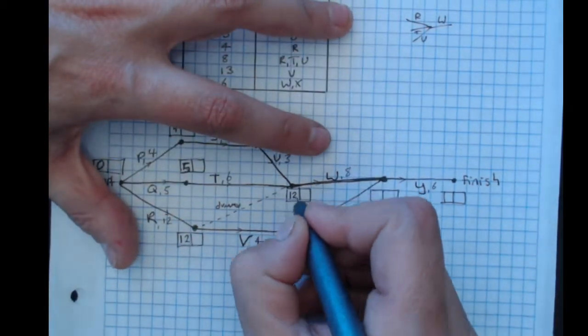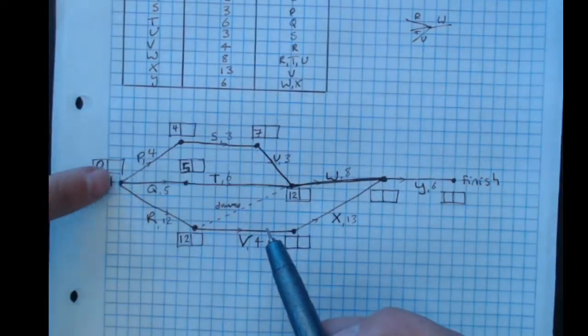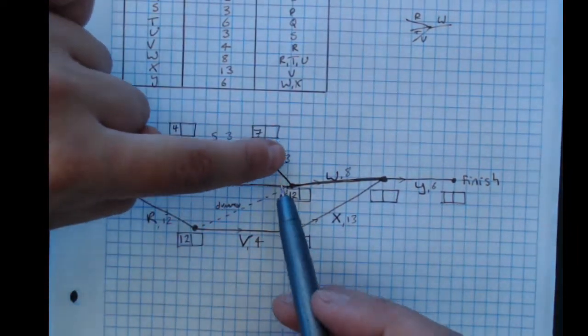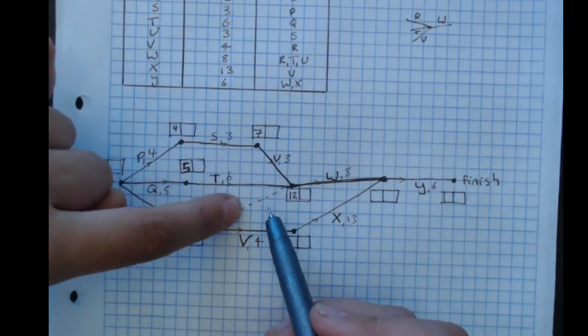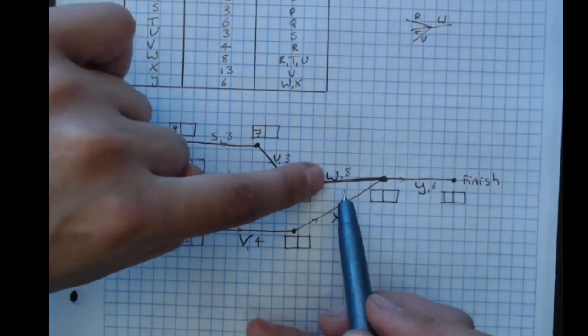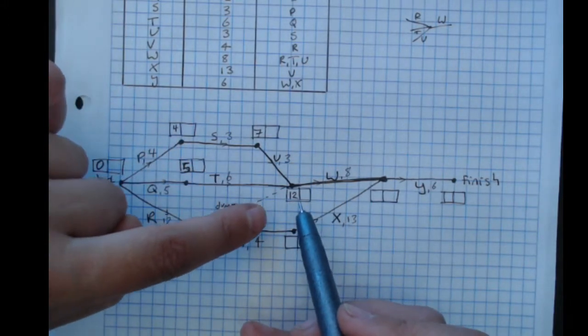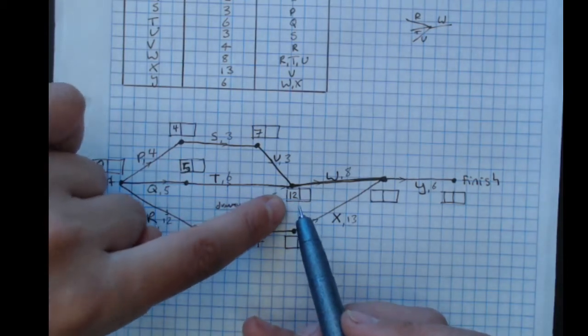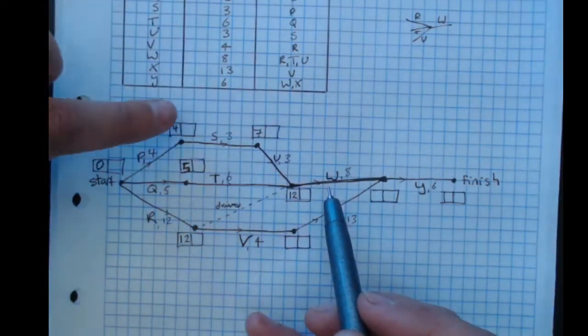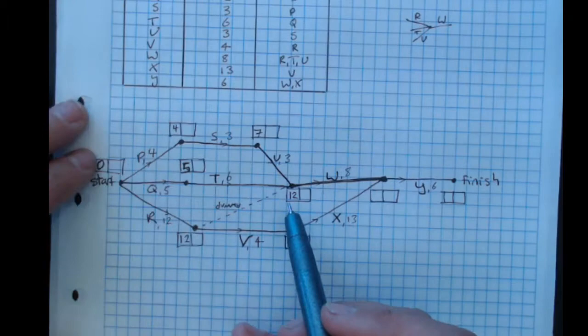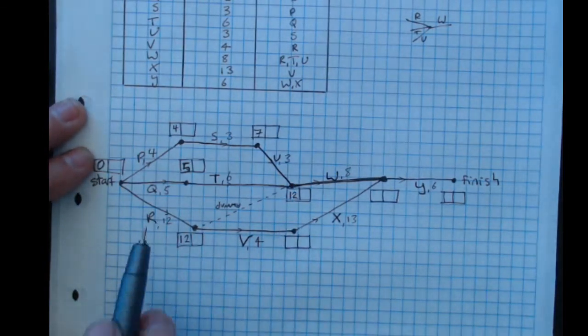So the longest time to get all of these done so that U, T, and R are all done so that we can start W is 12 weeks. So the 12 is what goes there. I can't start W until all of that, and that are finished, and the longest one is 12 weeks.